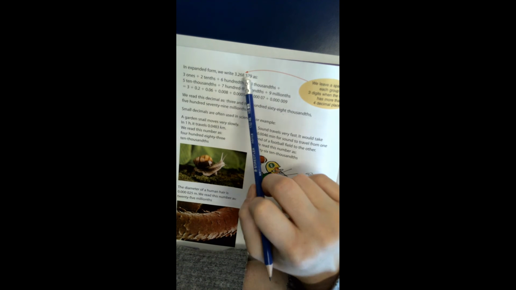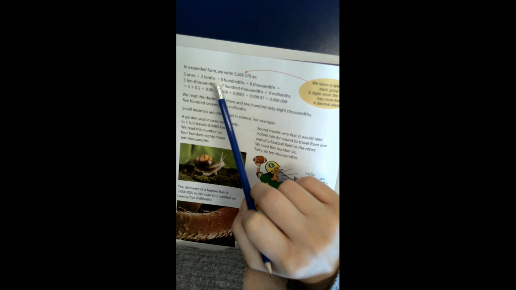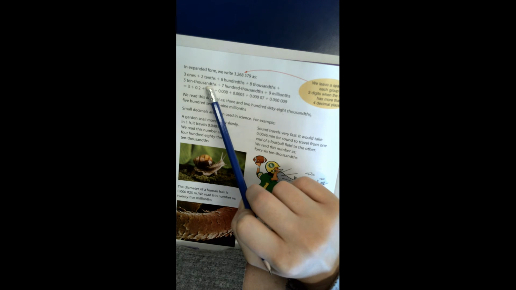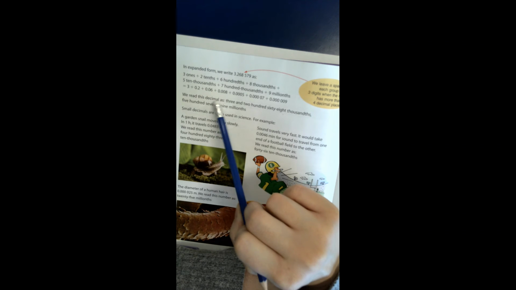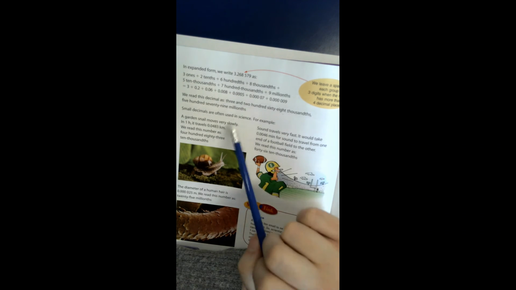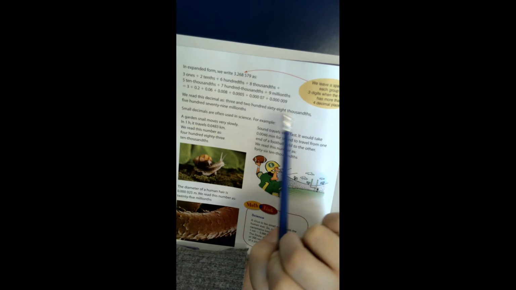Let's continue on. In expanded form, we can write this number as 3 ones, 2 tenths, 6 hundredths, 8 thousandths, 5 ten thousandths, 7 hundred thousandths, and 9 millionths. We read this decimal as 3 and, remember when we see a decimal, that it does mean and, so we can say and here. 3 and 268 thousandths, 579 millionths.